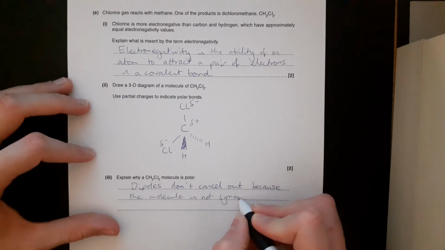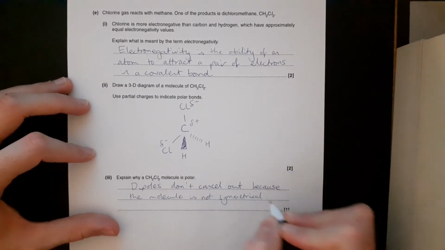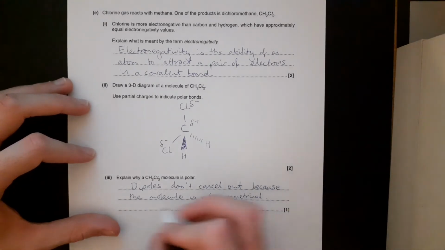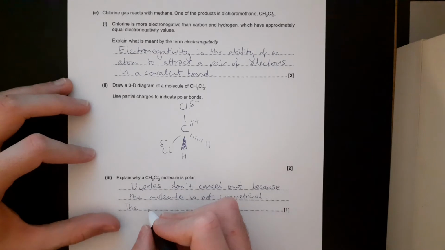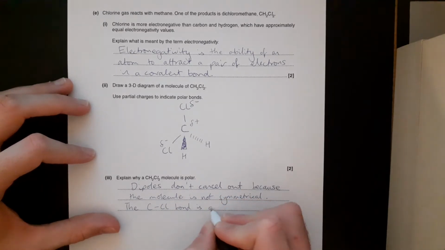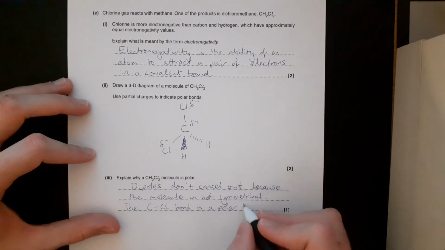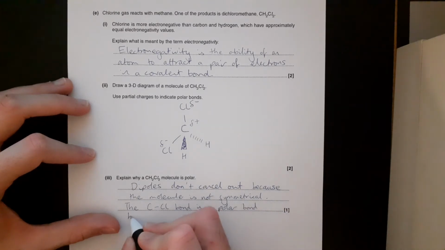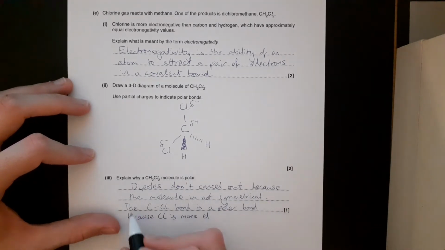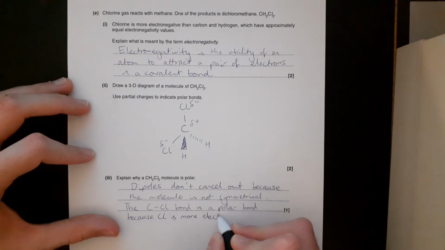It is usually a good idea as well to explain why we have a dipole in the first place. Okay, so we could say the carbon to chlorine bond is a polar bond because chlorine is more electronegative than carbon. It would probably have made sense to write that first, actually, but it doesn't really matter.